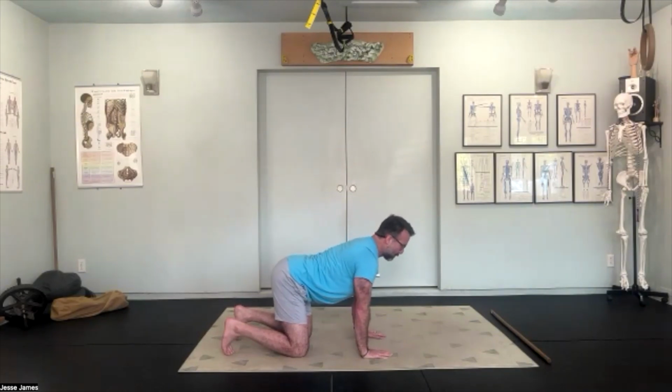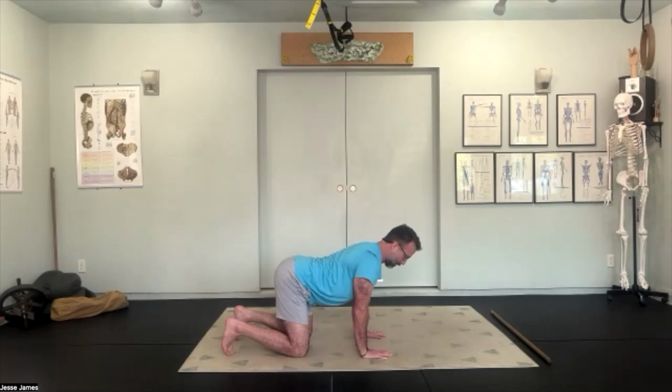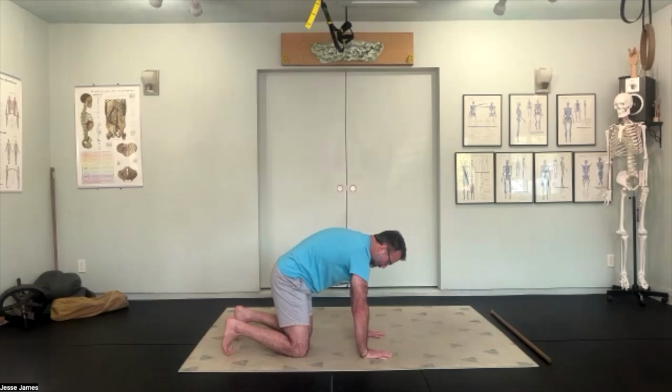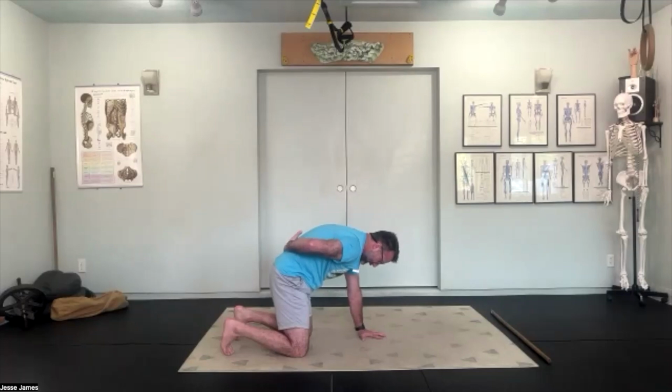Elbow pits are spiraling forward. Feel the chest kind of drop to the floor. Really want to feel those shoulder blades packing down and back, and you should notice the chest naturally drops. Exhale, scoop and spiral. See if you can feel that simultaneous stretch through the low back and the shoulders at the same time.